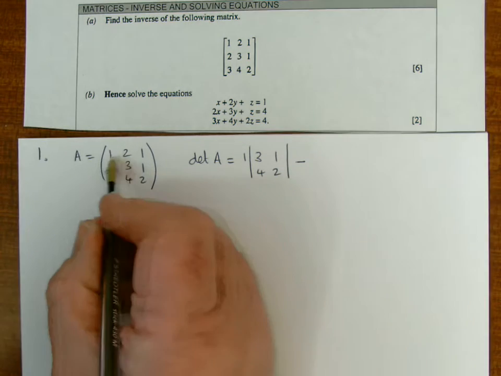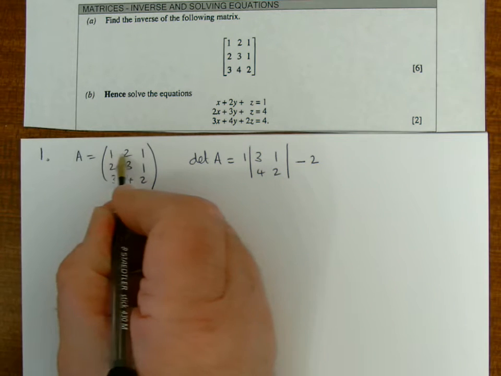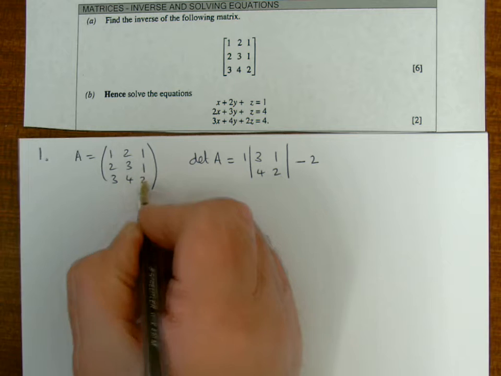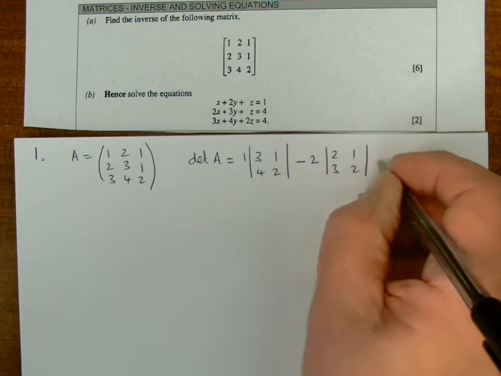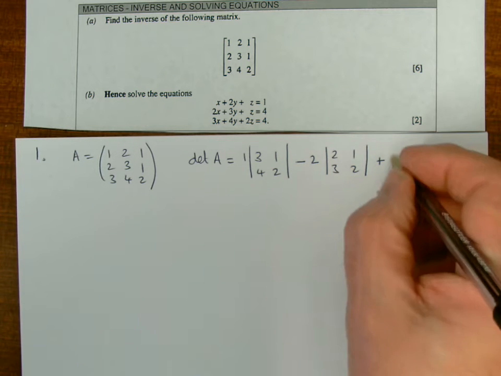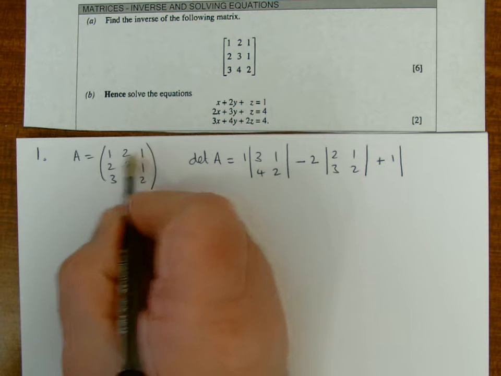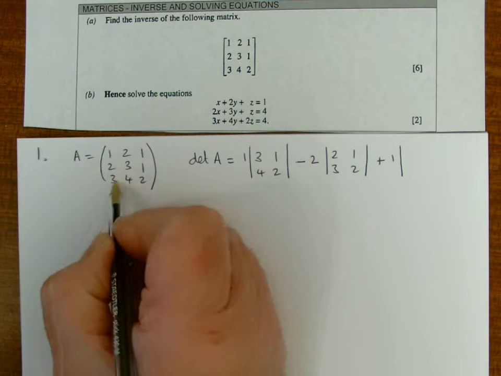Take away, then the second entry in the top line is a 2. With the 2, take out the row that 2 is in, take out the column that 2 is in, and I'm left with 2, 3, 1, 2. Then I add on 1. And for the last entry, take out the row that 1 is in, take out the column that 1 is in, and I've got 2, 3, 3, 4.